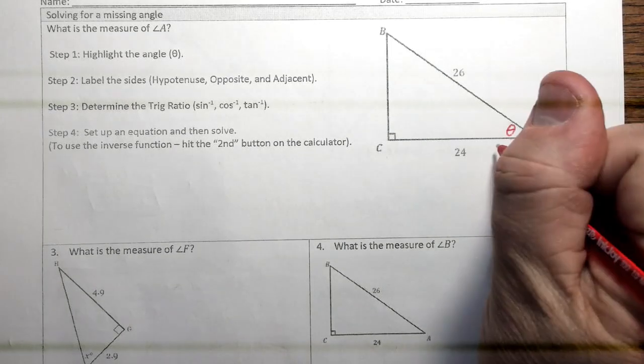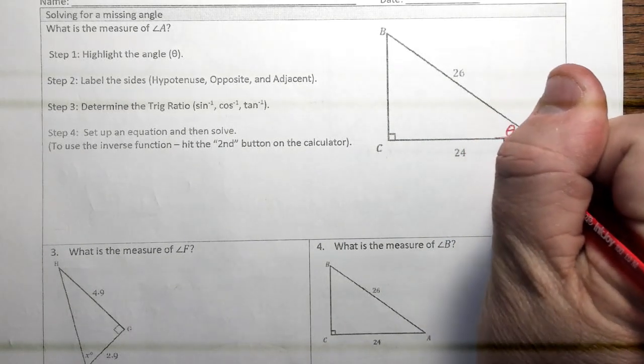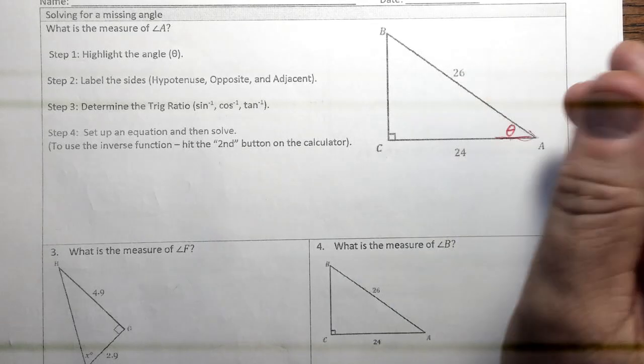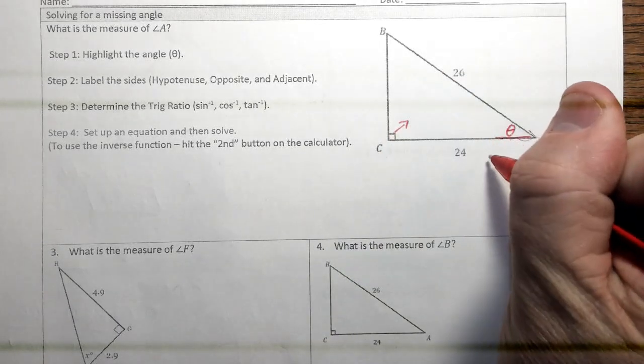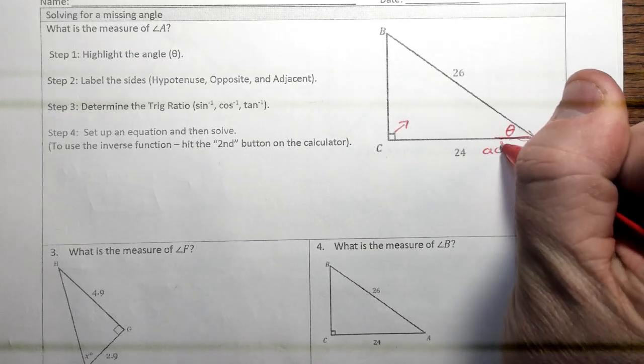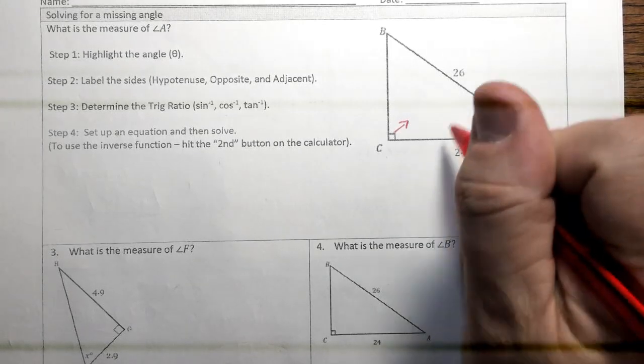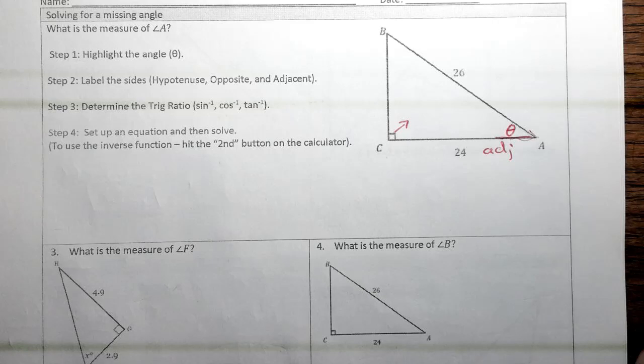So 24 down here is the side that's touching our angle, but it's not the hypotenuse. The hypotenuse is over here, across from the 90 degrees. So this is our adjacent. And here, let me just make sure. My pages are all crazy over here.